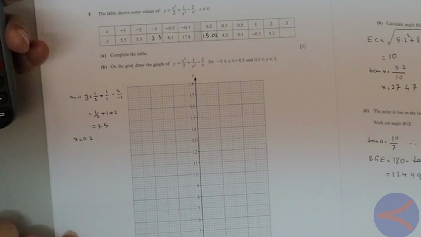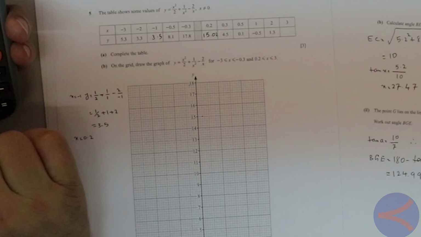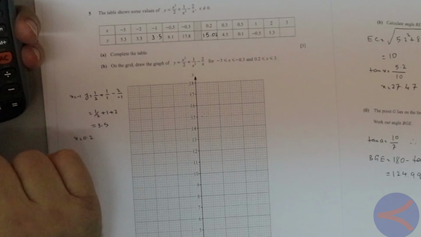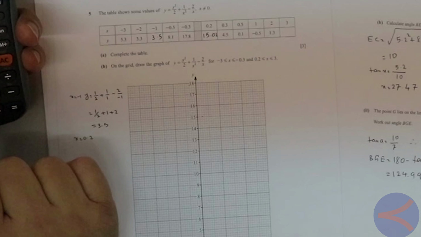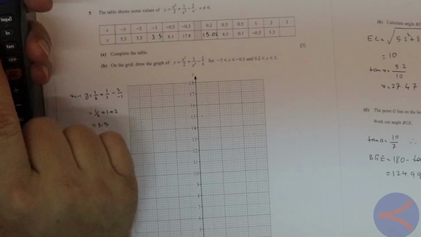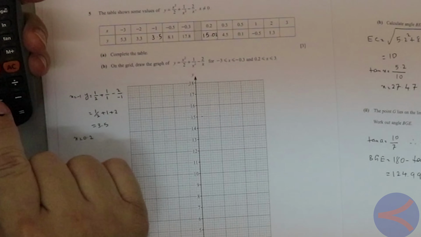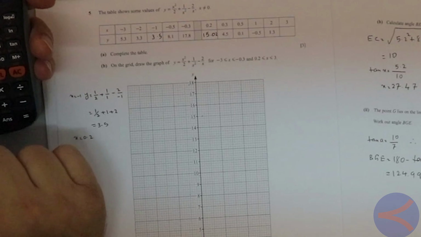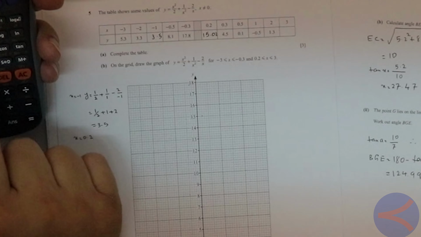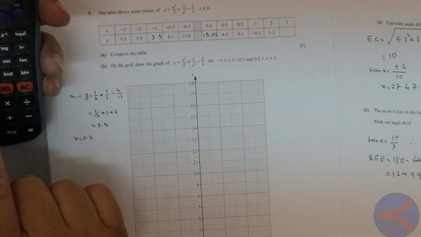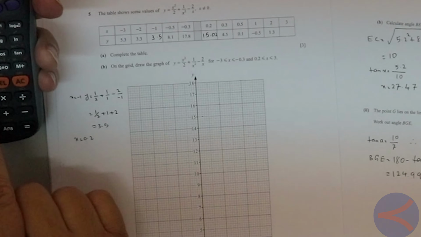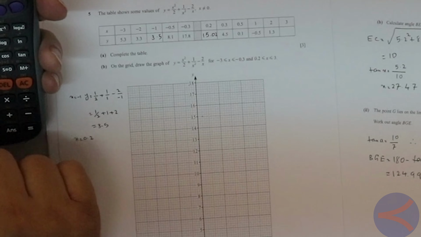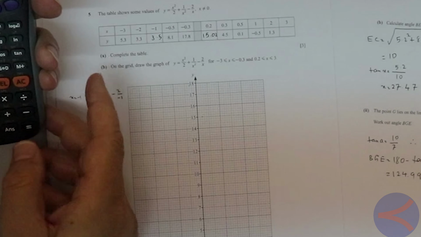We are substituting 3. Let's see what we are going to get. Now 3 squared over 2 plus 1 over 3 squared minus 2 over 3.